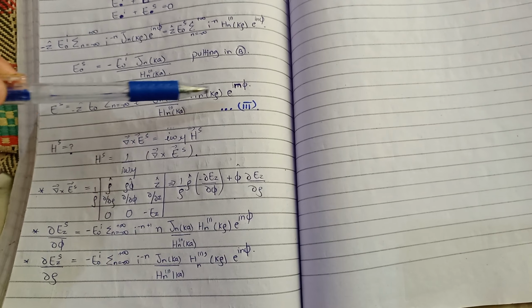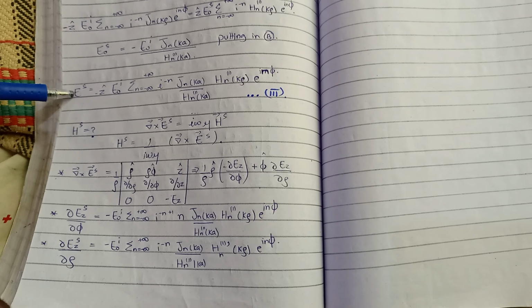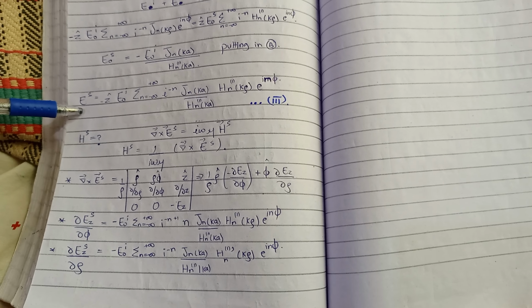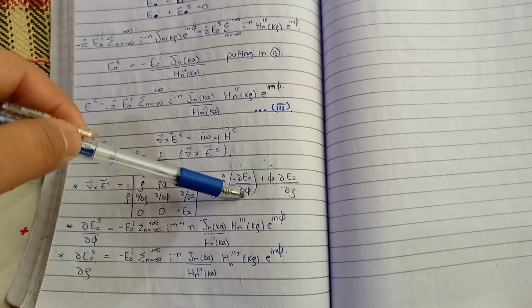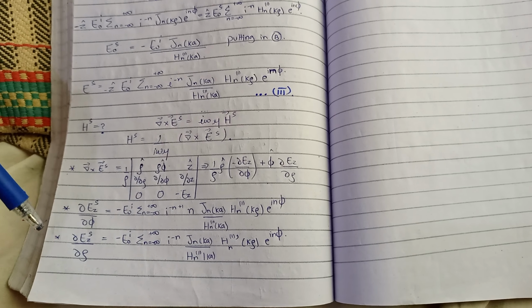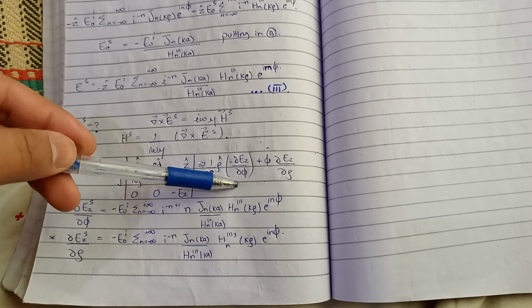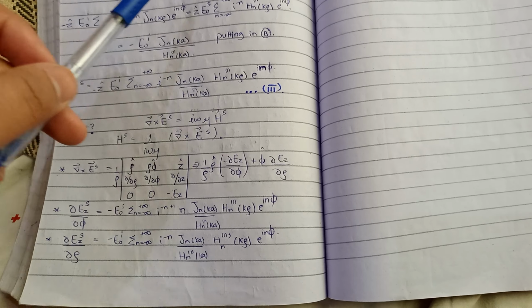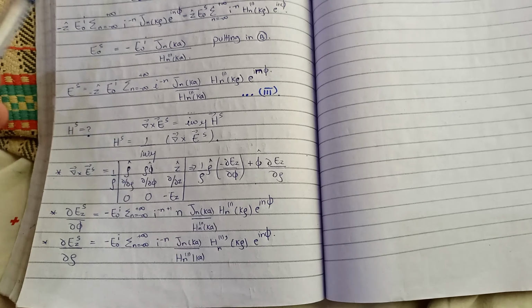This is your expression of Ez. You have to take the derivative of this with respect to phi, and then you have to take the derivative with respect to rho. Once you take the derivative, you have to put the values here. Now let's take the derivative with respect to phi first. So this is your expression. Only phi is here. All others are constants which remain outside.